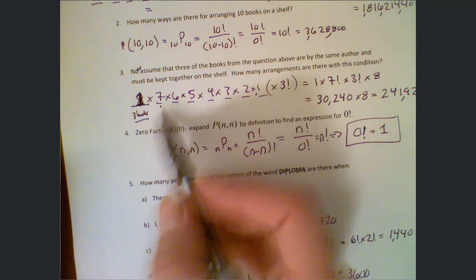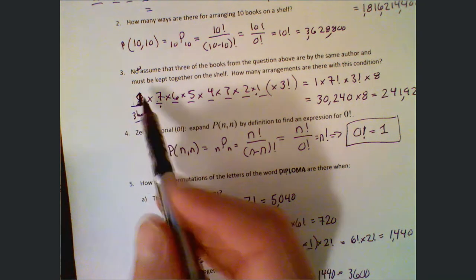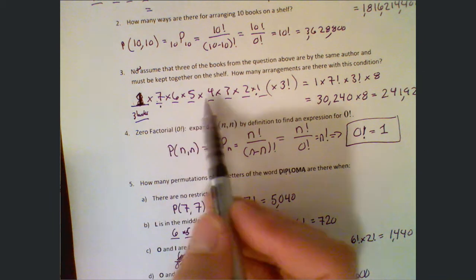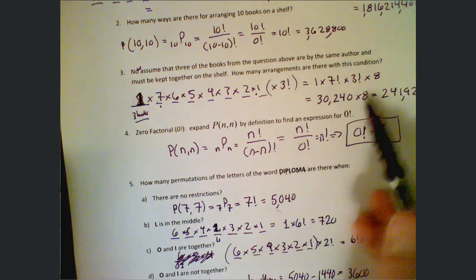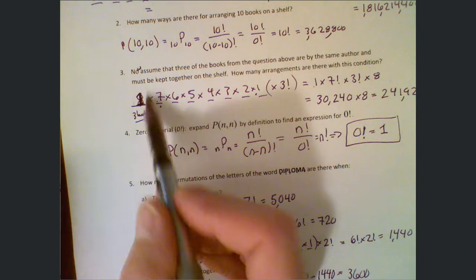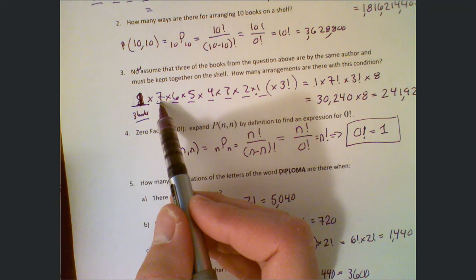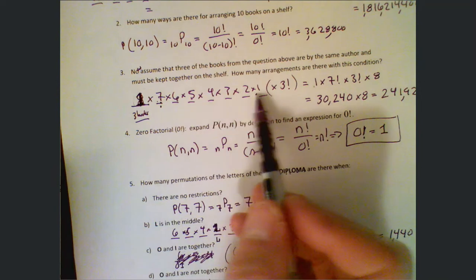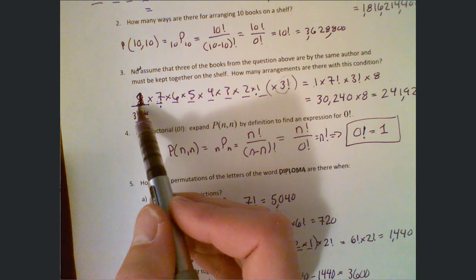Same thing up here. I had started by saying put the 3 books together, and I was actually correct at the beginning to say 8 times 7 times 6 times 5 times 4 times 3 times 2 times 1 multiplied by 3 factorial, which is exactly what I ended up talking you through, where I said put the book first, and then there's only 7 other books to pick from, 6, 5, 4, 3, 2, 1, and then flip these around in 6 different ways.